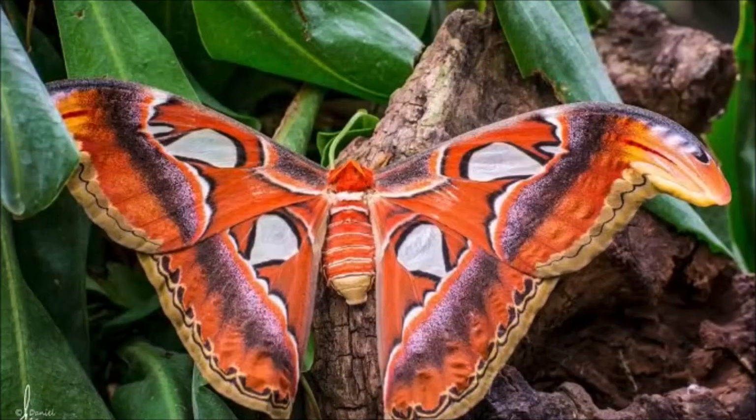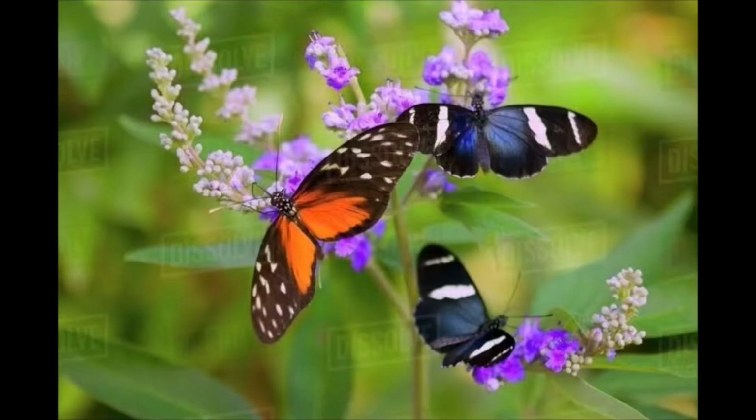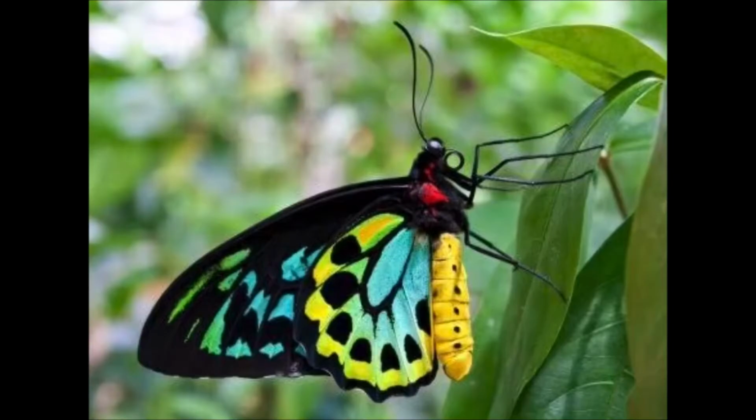So boys and girls, there are nearly 20,000 different types of butterflies in the world. There are big ones and small ones. And do you know that the butterfly's wings are different colors and they have different patterns on different types of butterflies? They are such beautiful insects.